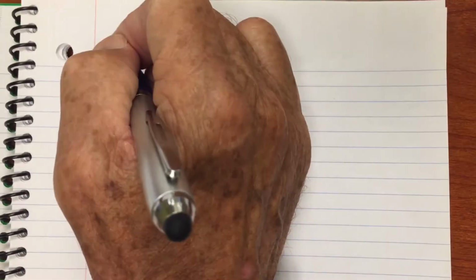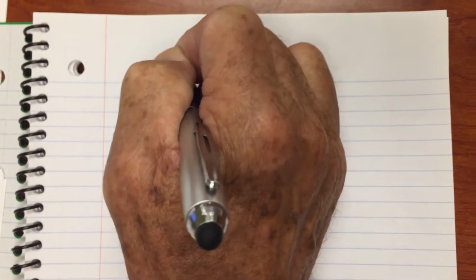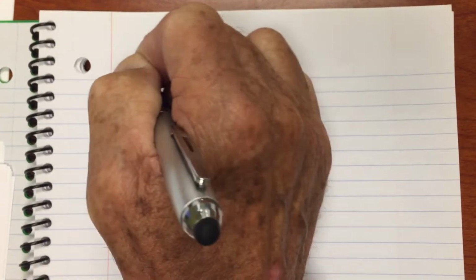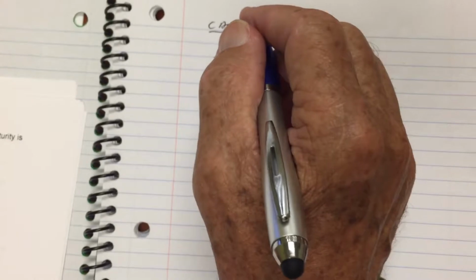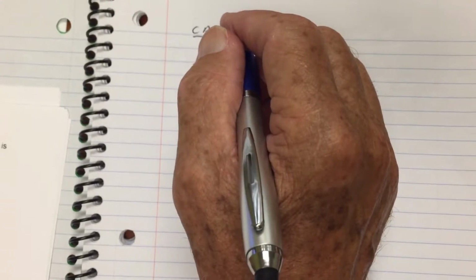So what we're going to do then is get the cash flows from this bond. We're going to draw a timeline to get the cash flows. The annual coupon is 9%, so how much is the payment per year?